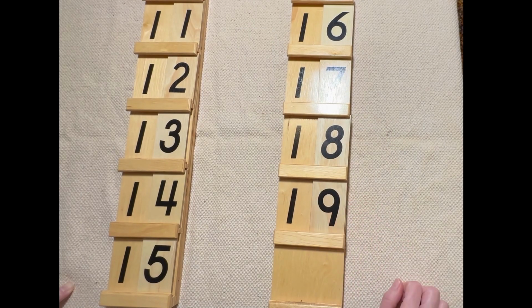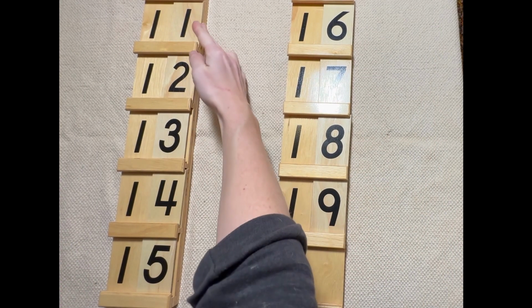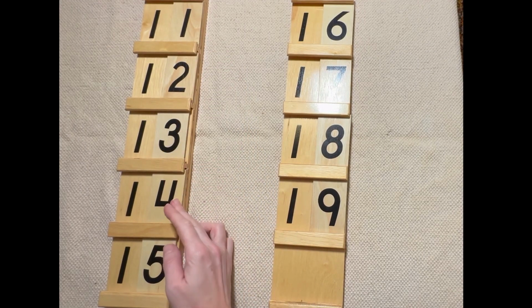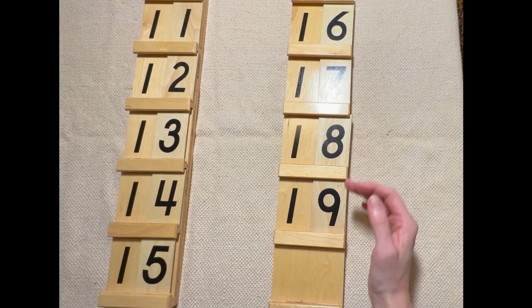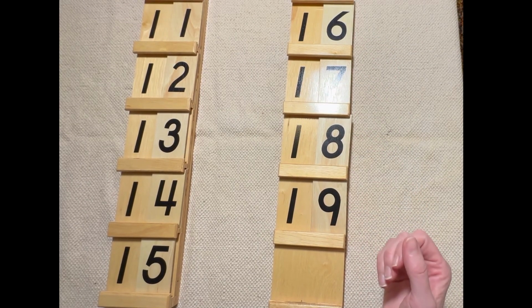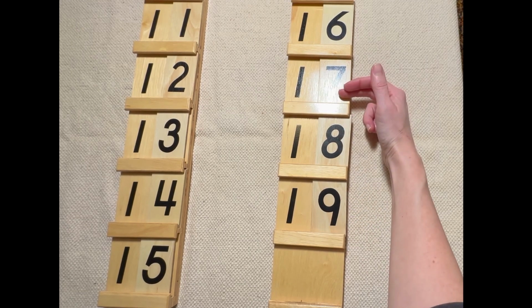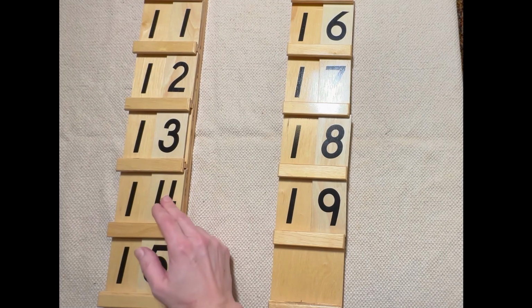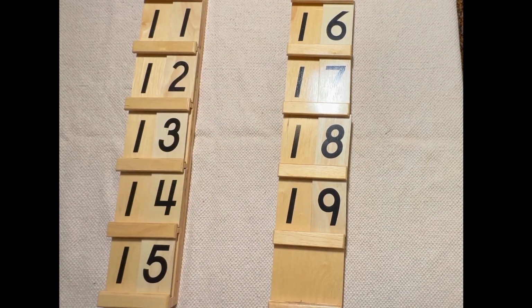And 19. Once we fill in the board, we're going to ask our student to count the numbers starting with 11. 11, 12, 13, 14, 15, 16, 17, 18, 19. Now let's count backwards. 19, 18, 17, 16, 15, 14, 13, 12, 11.